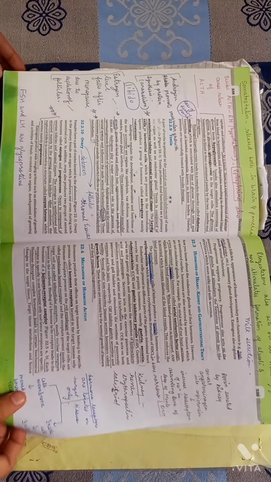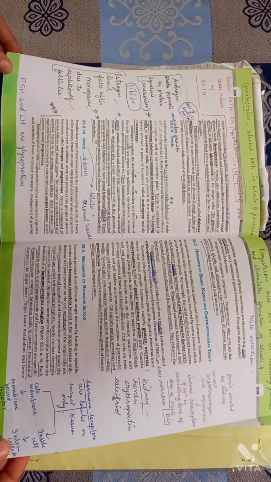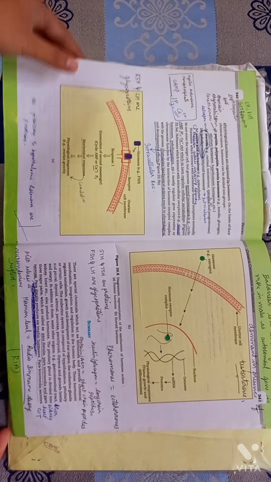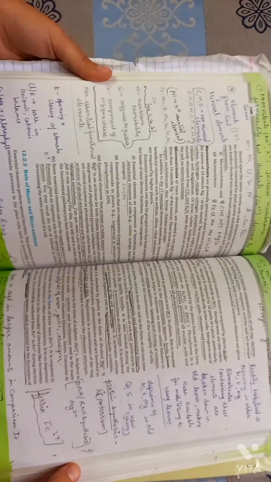You can also follow this method and fill your NCERT with important points. NCERT is very important. You will have to read it 5 or 6 times before your exam, and each time you open it, you will find all the important points written in one book only.